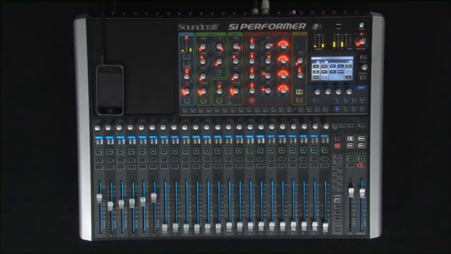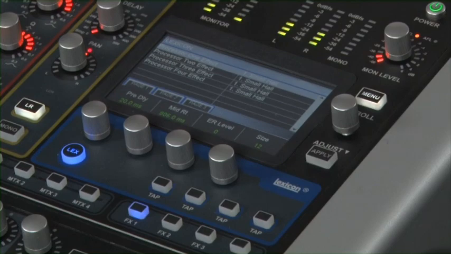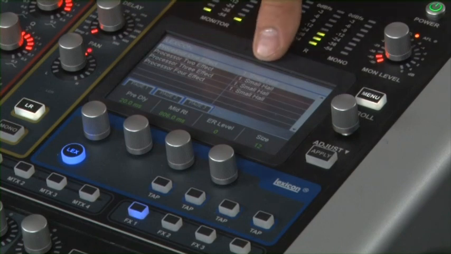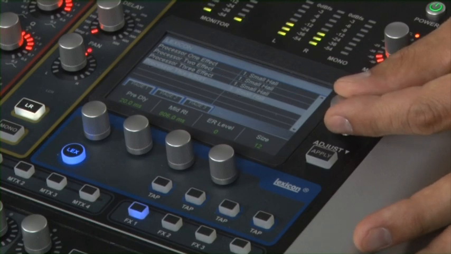Whilst considering the Lexical effects processors, let's have a look and see how we control these on the colour LCD touchscreen. To access the effects at any time, press the Lexical effects key. If you're already mixing to a Lexical bus, the bus you're mixing to will be highlighted on the screen, but it can be changed with the scroll adjust encoder.